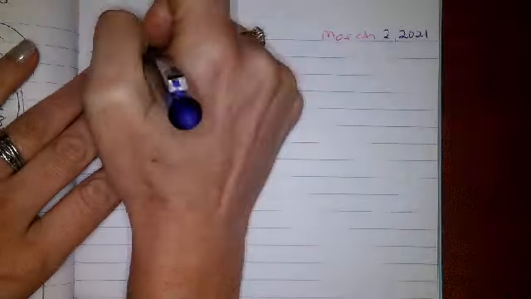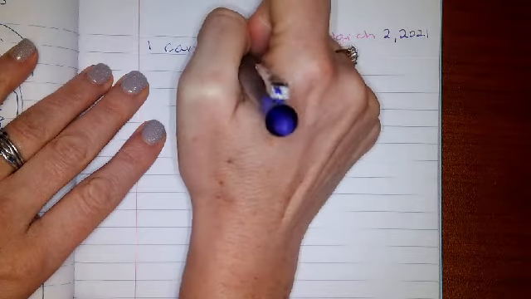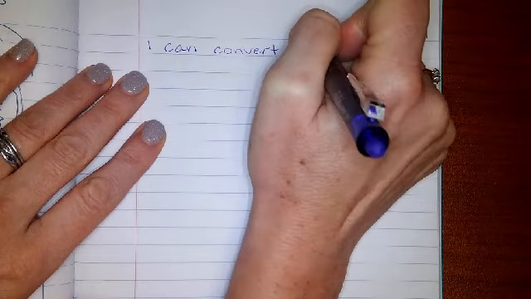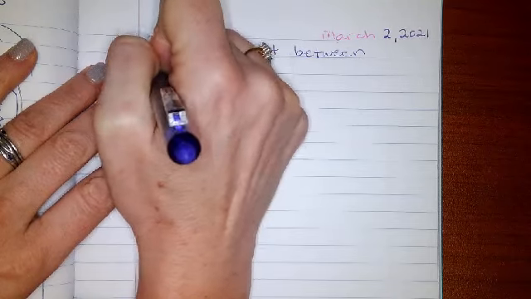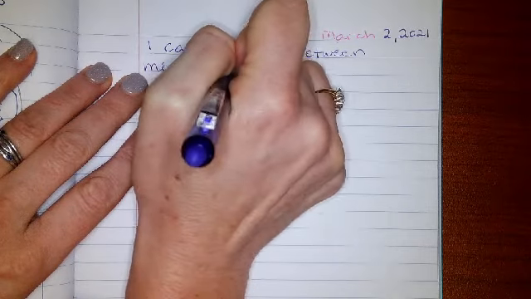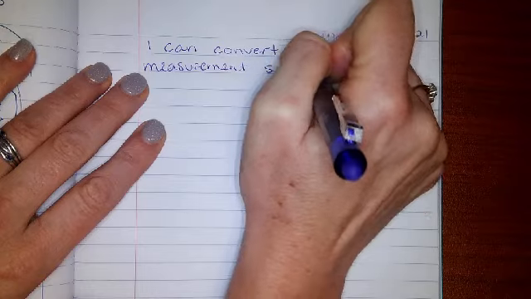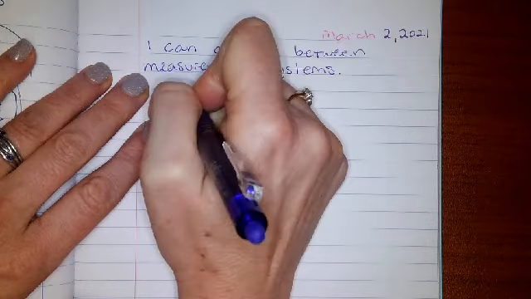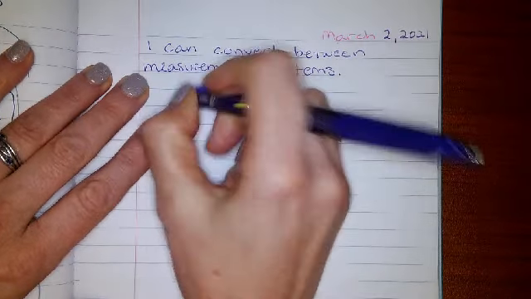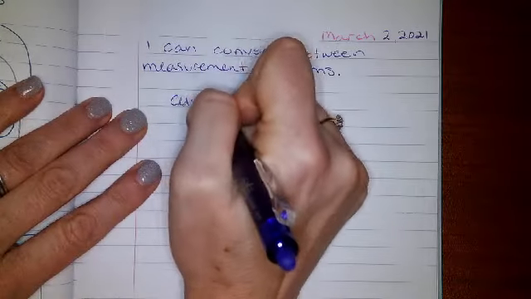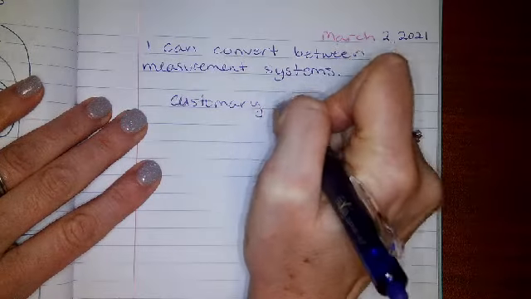So today is March, I should probably get a darker pen. Today is March 2nd, 2021. I can convert between measurement systems. Okay, so that means we have the customary system, if I could spell right. Customary, which is what we use in the United States.